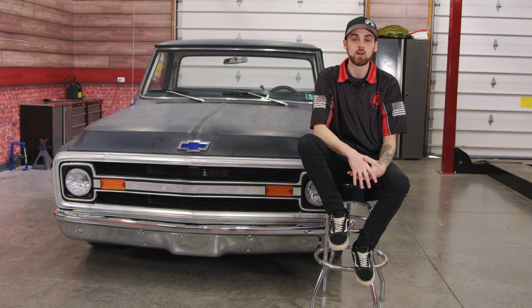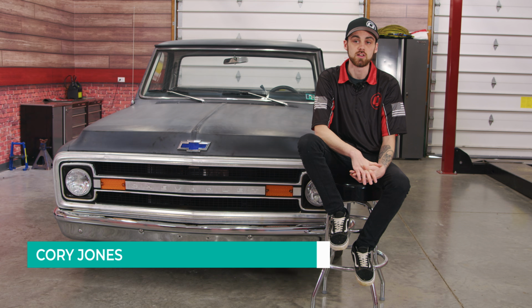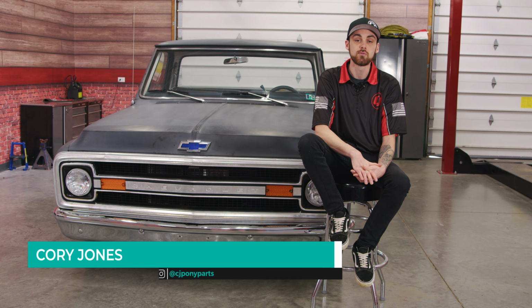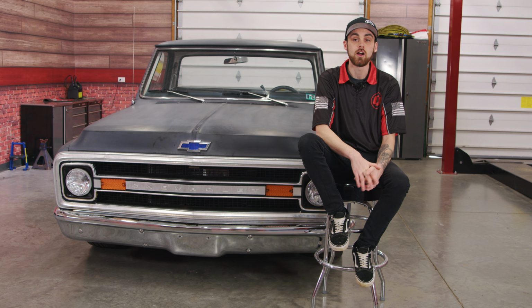When you're buying a classic truck, you're more than likely going to have to deal with rust. Now with rust, there are two differences. You have surface rust and you have rot. And it's very important to know those differences. And if you don't, then stick around for this video because we're going to teach you the difference between the two.